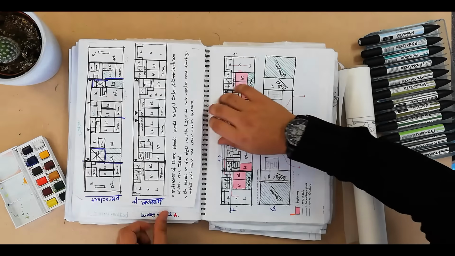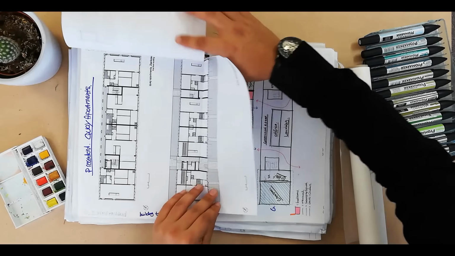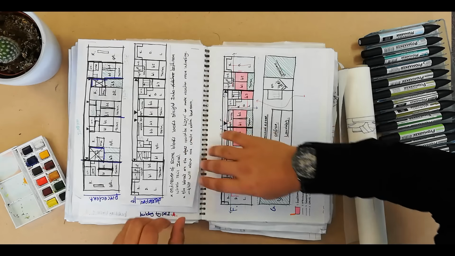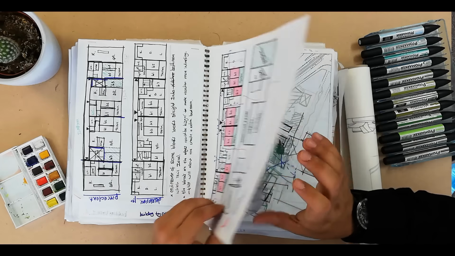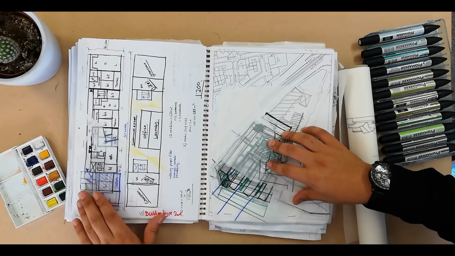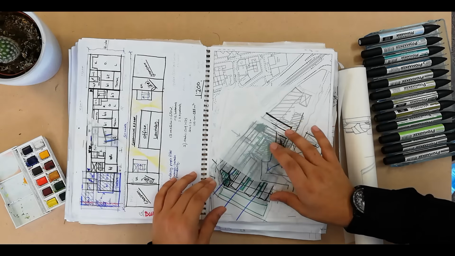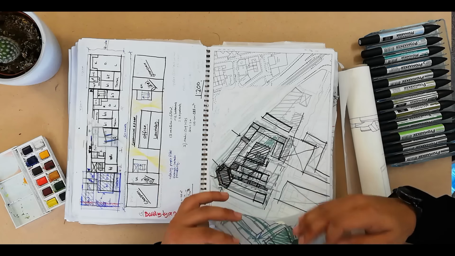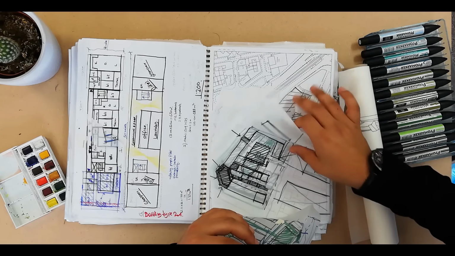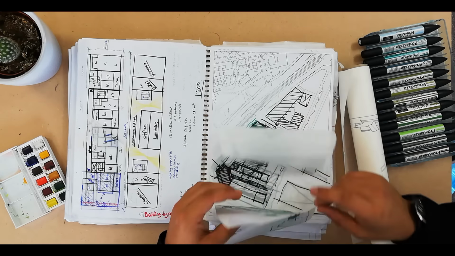Here we have building type 2. It is still an initial building type, so I'm not sure what I'm gonna do with it exactly, which is a large building flat and was derived from the shape of the site. I then color coded it and looked at how the multiple buildings would fit on the allocated space of the site.